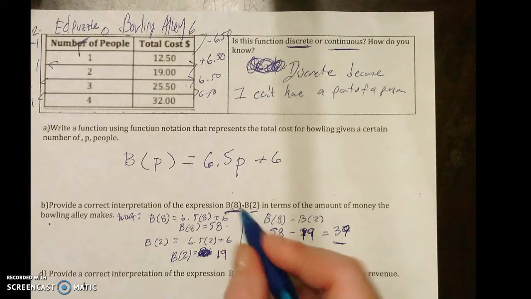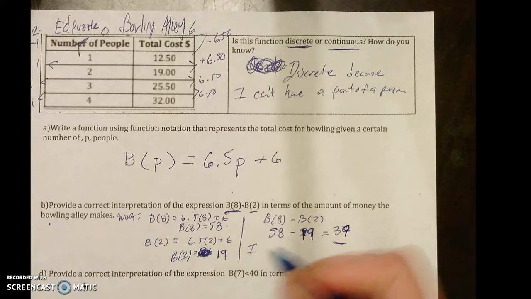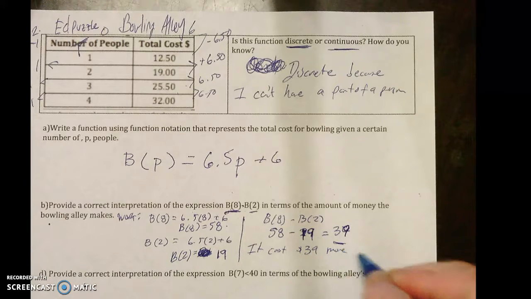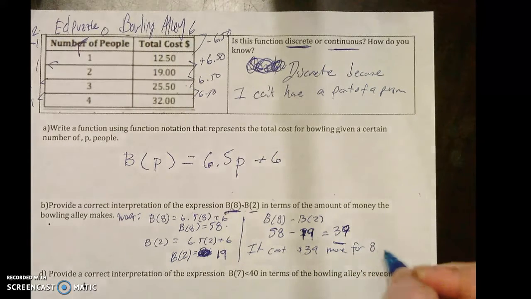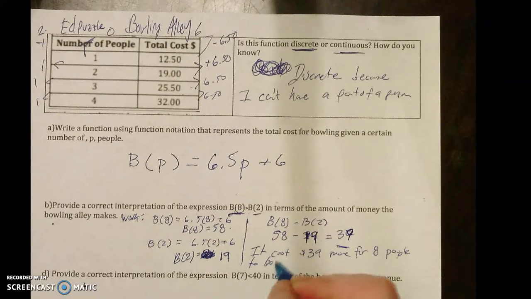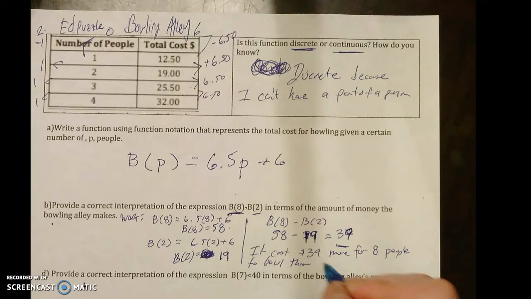So I'm going to interpret that as it costs $39 more for 8 people to bowl than 2 people. There's a lot of ways I could have said this. I could say that 8 people cost $39 more than 2 people to bowl, or 2 people cost $39 less than 8 people to bowl.